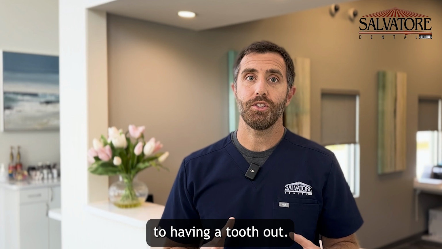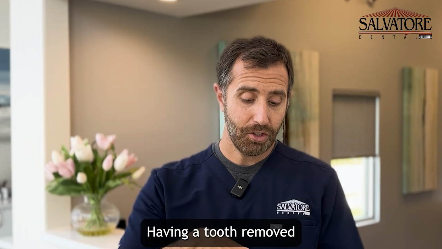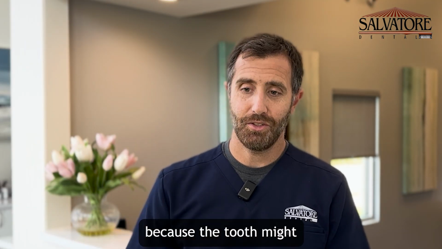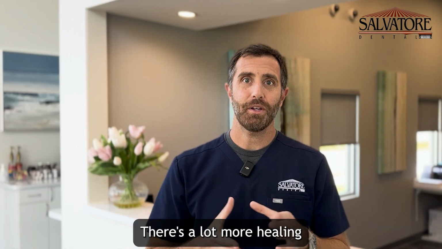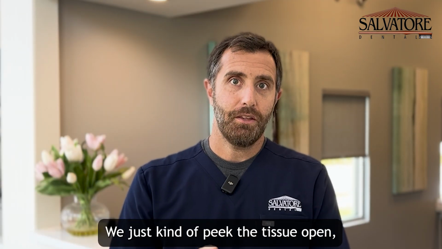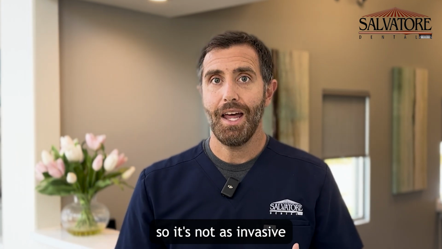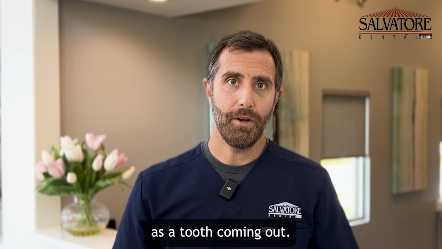I always equate it to having a tooth out. It should be easier healing than having a tooth removed. Having a tooth removed is much more traumatic because the tooth might come out in pieces. There's a lot more healing that needs to take place. But when an implant goes in, the tooth is already missing. We just peek the tissue open, put the implant in, and we can put the tissue back together. So it's not as invasive as a tooth coming out.